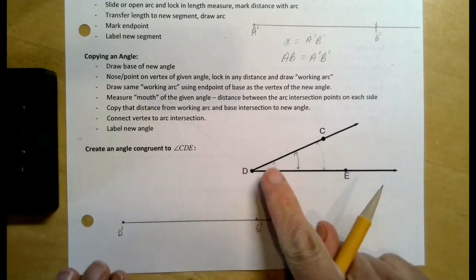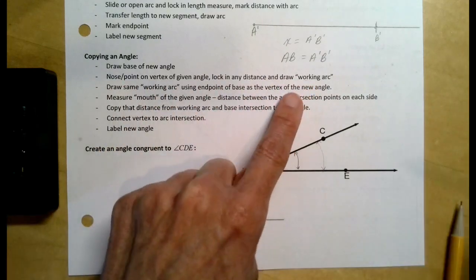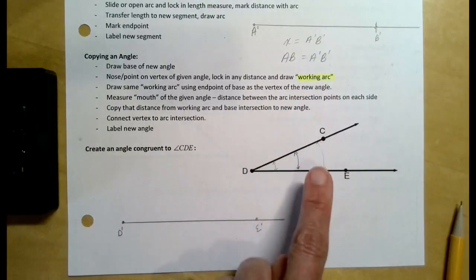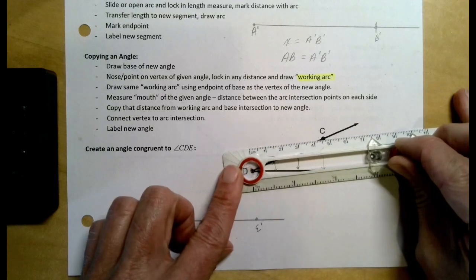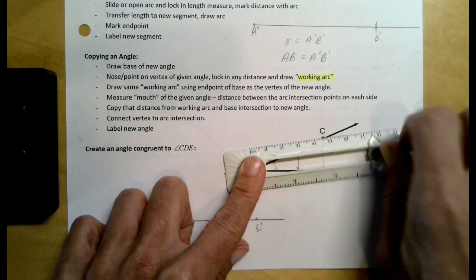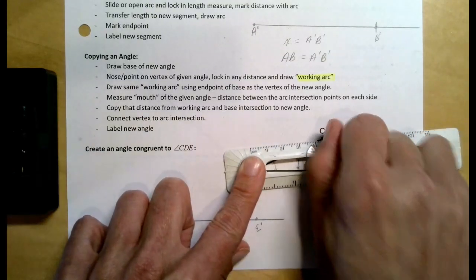All right, so now I want to draw what's called a working arc. The working arc helps define where in this angle I'm drawing. So I'm going to put my nose on my vertex, and I'm going to open up my slide any arbitrary distance.